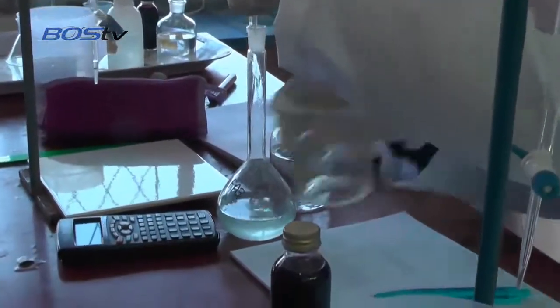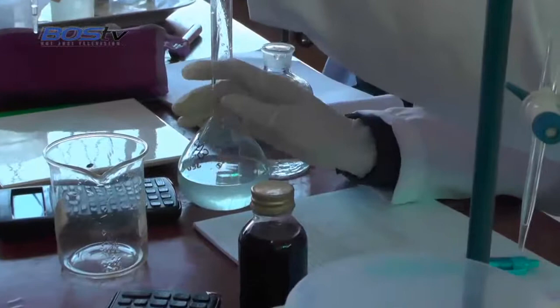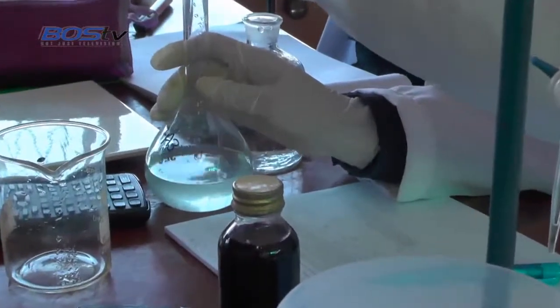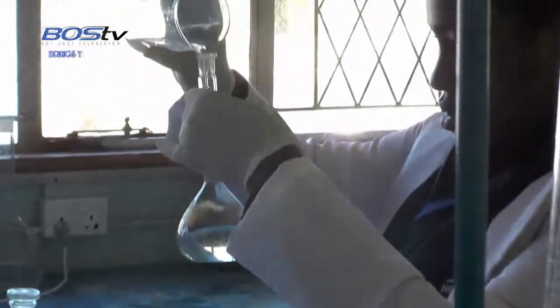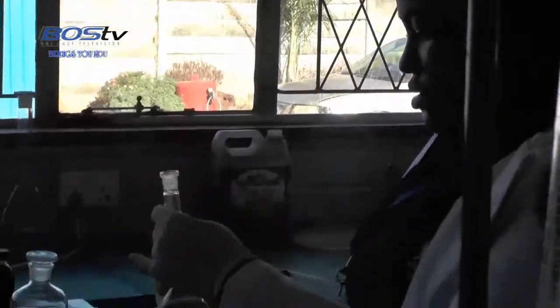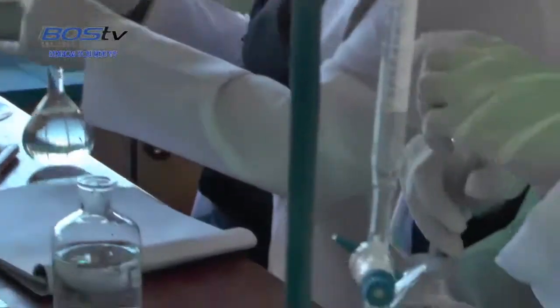Make sure the volume of water you measure using a measuring cylinder. Don't use a beaker. Use a measuring cylinder provided. Measure your FX first.